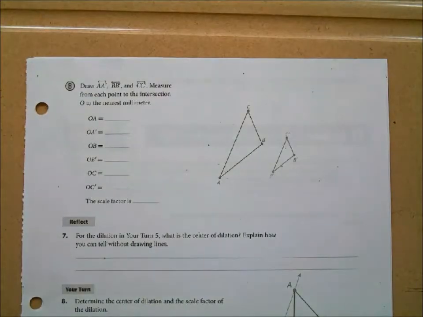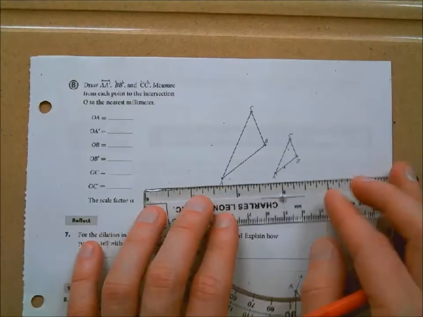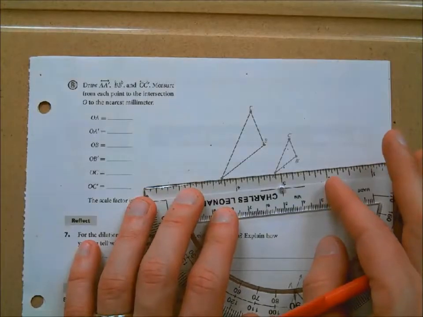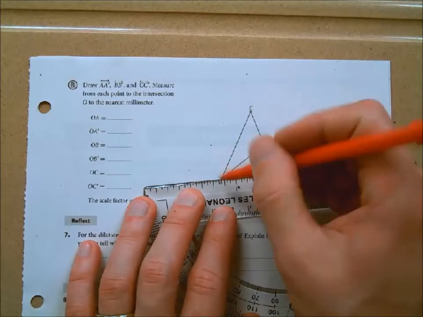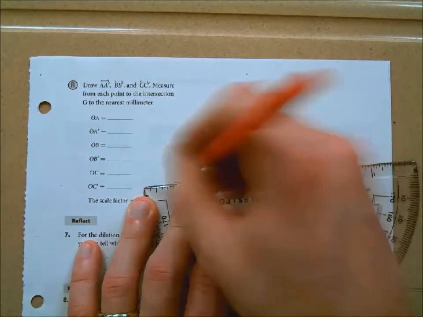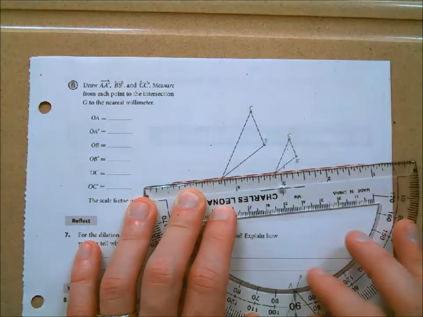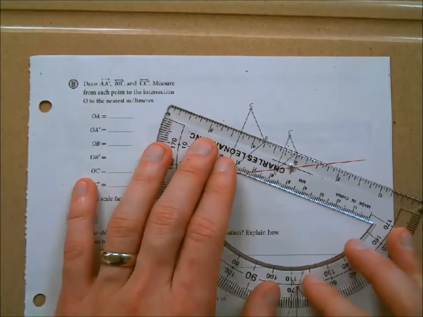All right, so let's try one here on our own. Let's find that center of dilation. So again, ruler or straight edge there. We're going to just draw a line from A through A prime, like so. And then we'll do B through B prime.